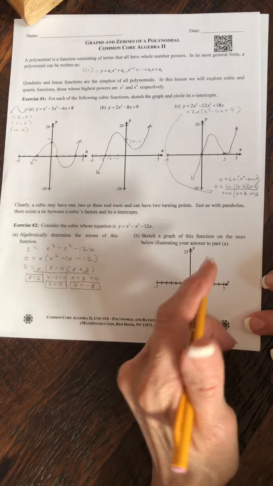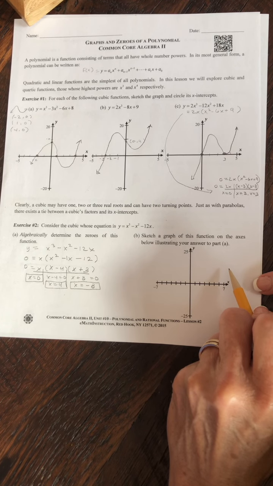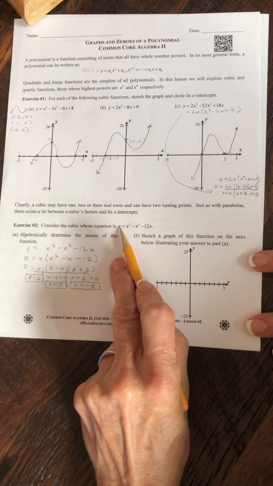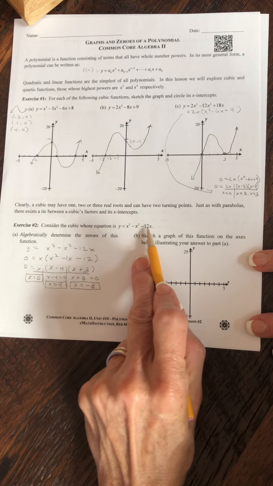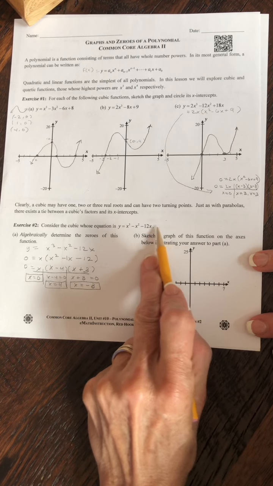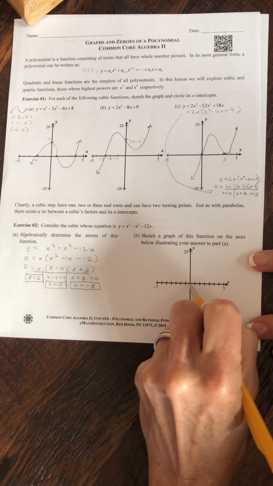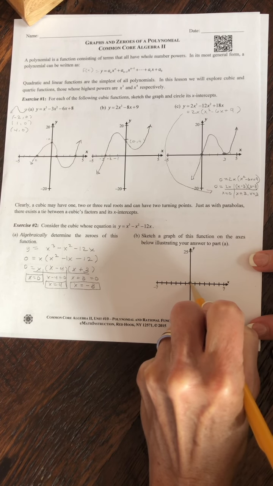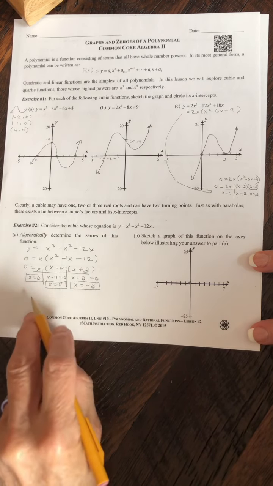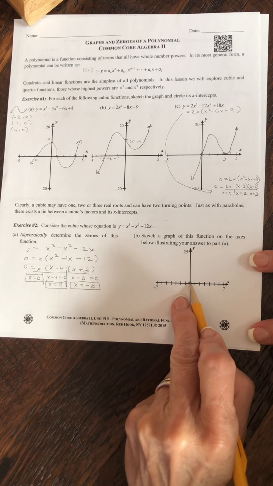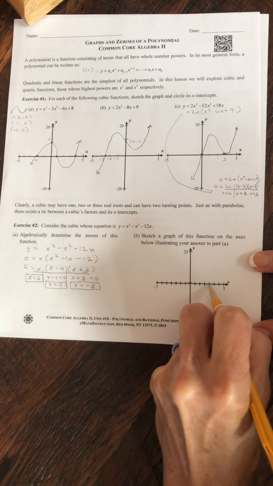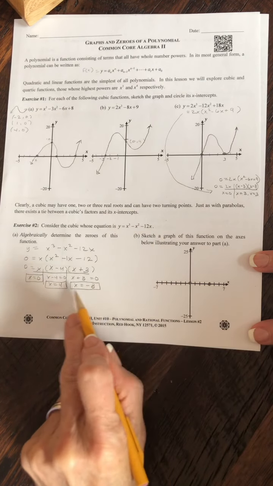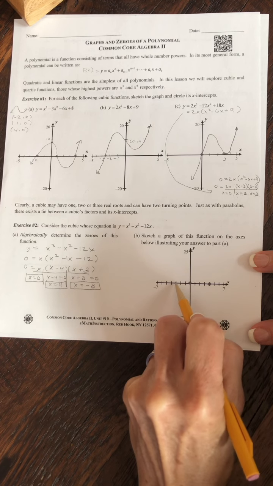And it says sketch the function on the axis below, illustrating your answer to part A. All right, so if I try to find my y-intercept, I'll find that it falls at 0, 0, because if I make all the x's 0, there is no constant here, so y will also equal 0. So I'm going to plot a point right there, okay? And then I know that my roots are at 0, obviously. I just plotted that one at 4. 1, 2, 3, 4. And I have another root at negative 3. 1, 2, 3.